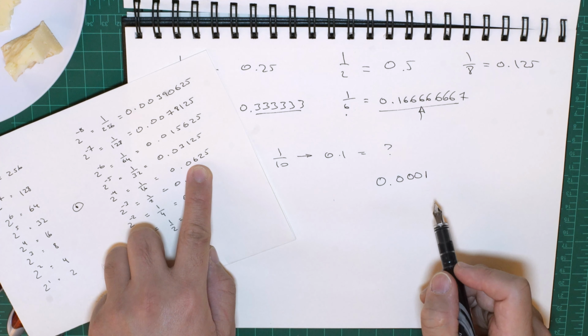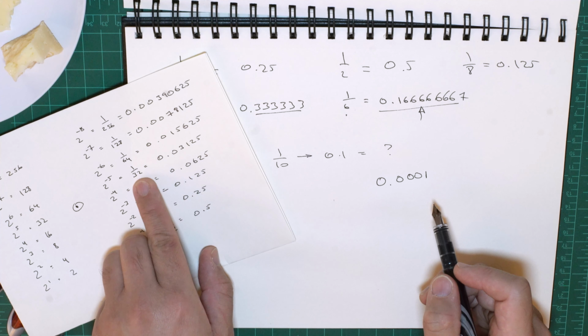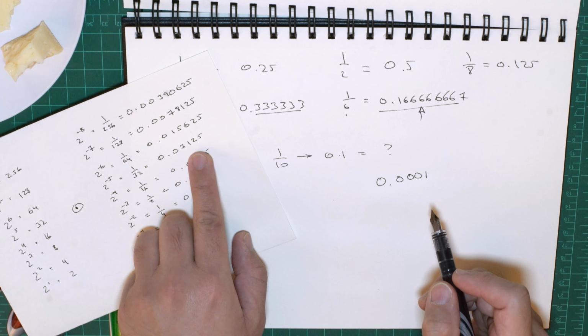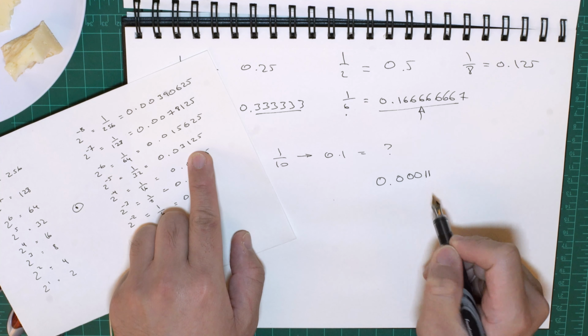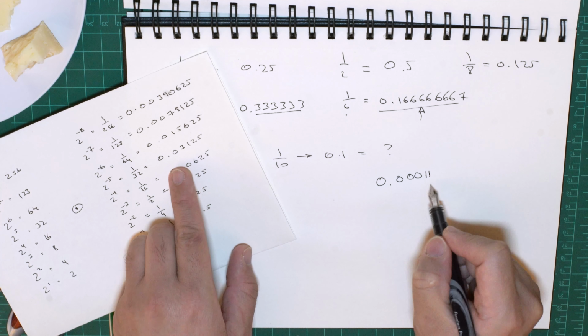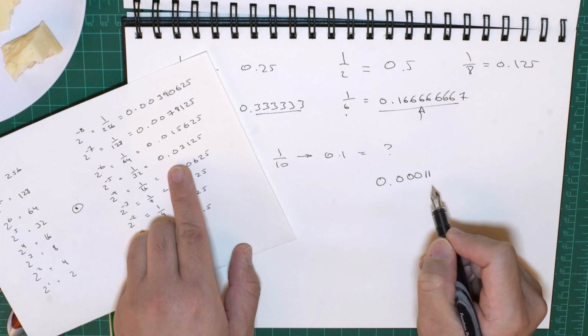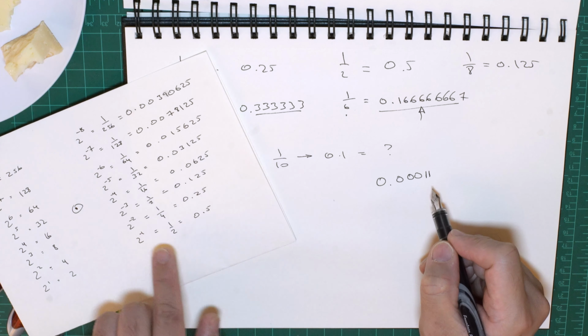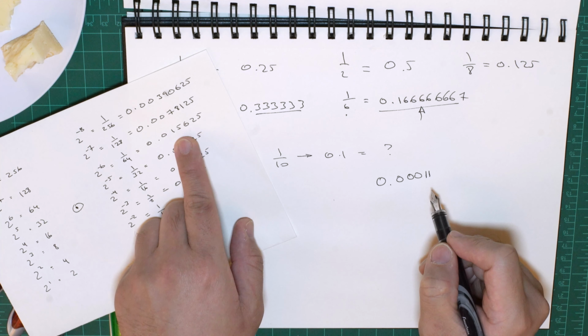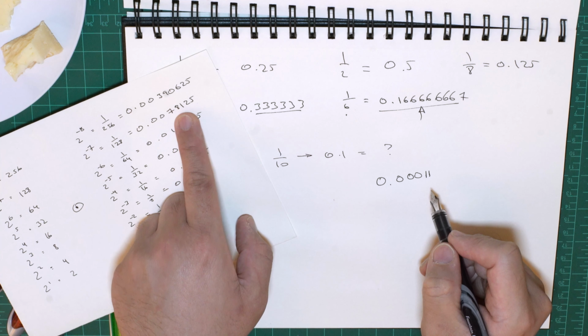We still have a leftover, so it's about 0.0375 we're missing. 1 on 32? Okay, we can add that as well. So now we're much closer, but we still have a leftover remainder. And obviously that remainder is going to be much smaller than this, which is smaller than this.